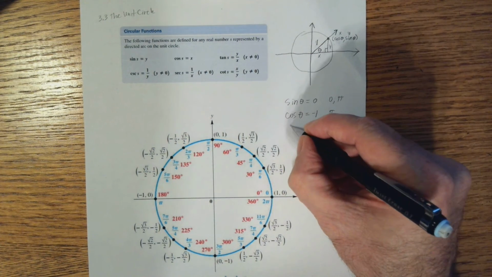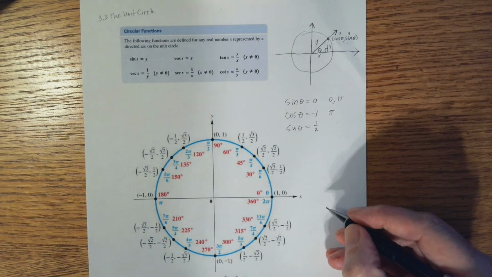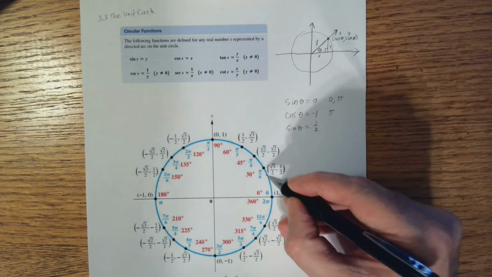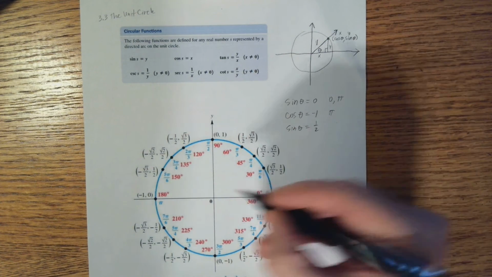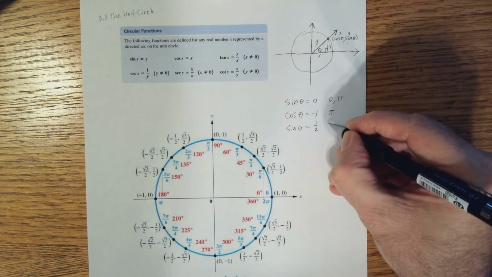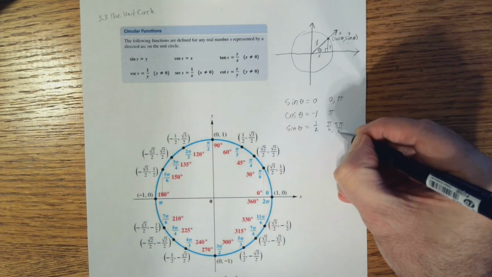What if we had sine of theta is equal to 1/2? Well, let's see. We know, again, sine of theta, that's the y values. Notice that happens at this point here and this point here. That's where our y value is 1/2. That's at pi over 6 and 5 pi over 6.